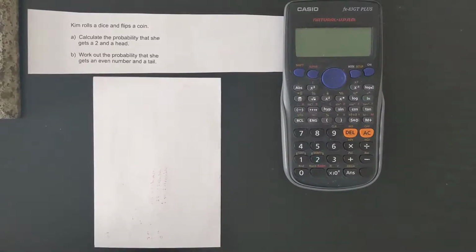As with most probability questions, there are lots of ways to do this. You could do this, for example, with a tree diagram. You could also just do it by thinking about the problem in your head, which I will talk through. But if you were stuck, you could do this with a sample space diagram.